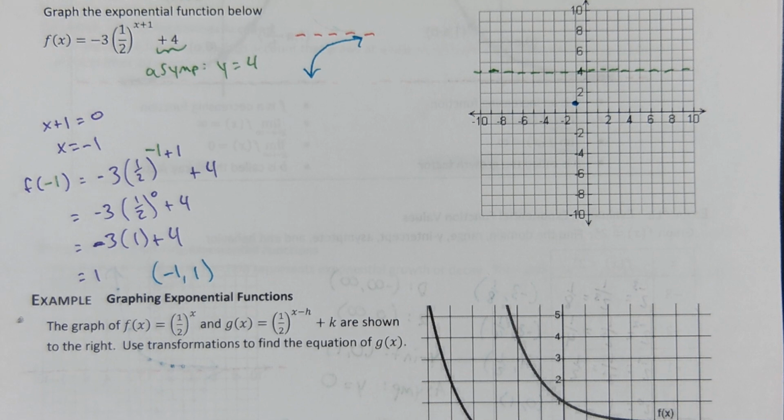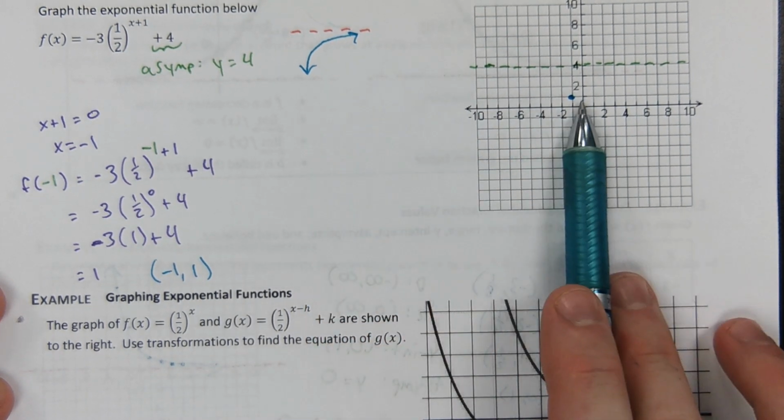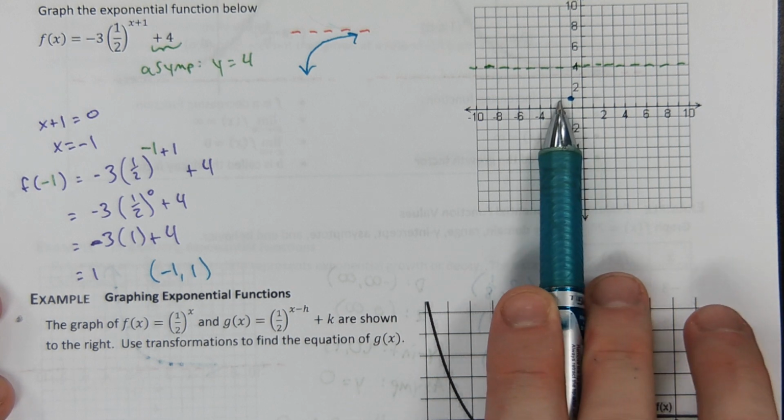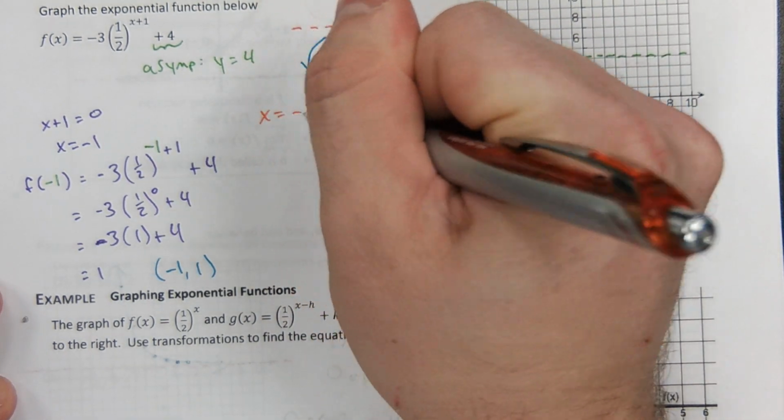And it is my opinion that the best way to see just how curvy a graph needs to be, just how steep an exponential needs to be, is that you get further from the asymptote. So based on this shape, should I go to the left or the right to get further from the asymptote? To the left. So I'm going to go to the next x, which is negative 2. And I'm going to plug it in.